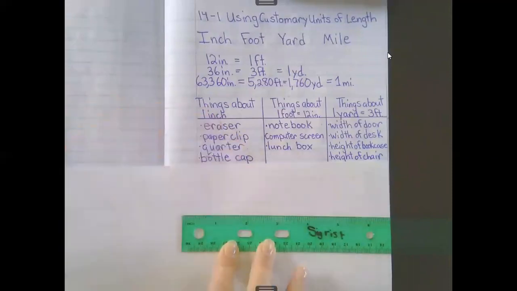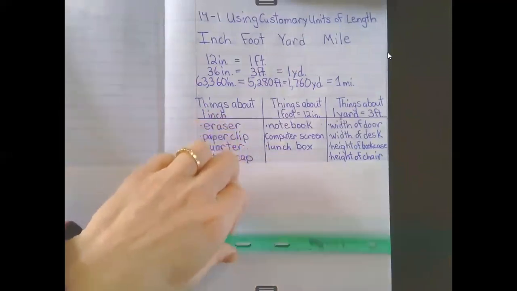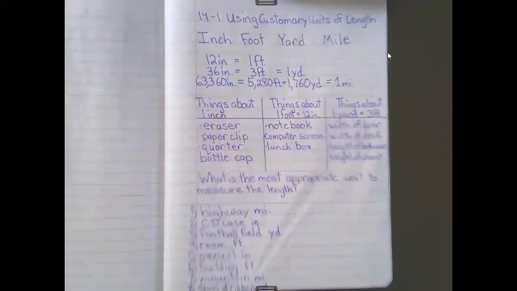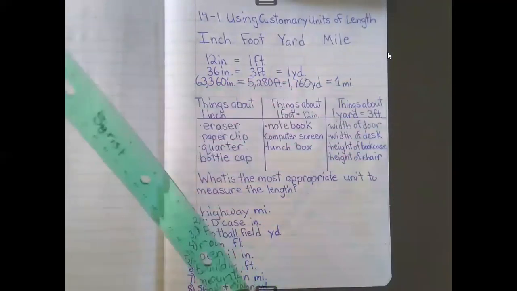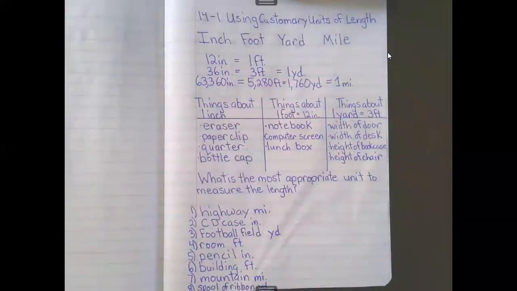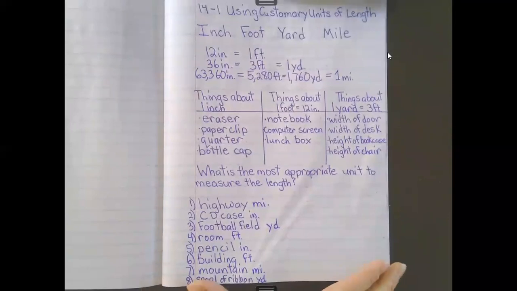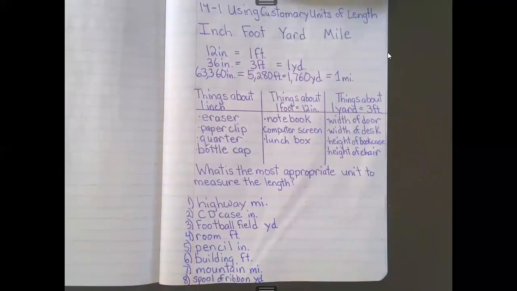Now, things that are about a foot could be a notebook, a computer screen, a lunchbox. Things that could be 3 feet, which would be the length of 3 of these, could be the width of the door, the width of a desk, the height of a bookcase, or the height of a chair. So today the focus is on what would be the most appropriate unit to measure these items.